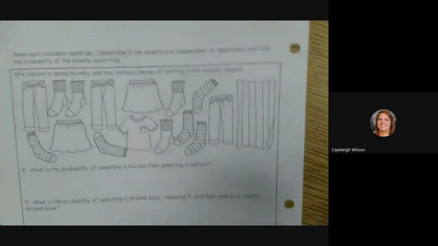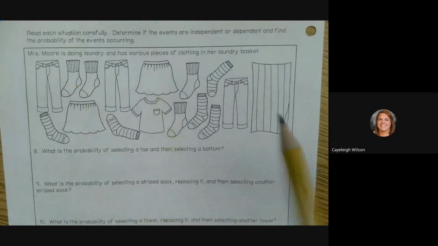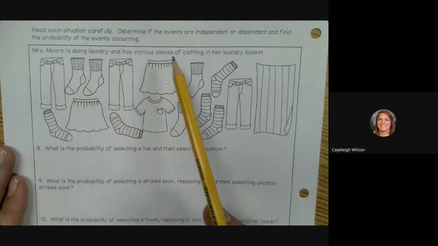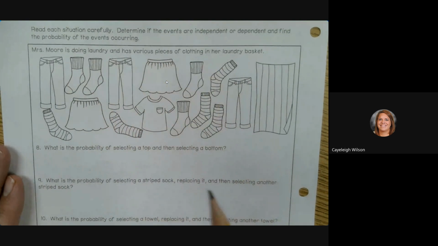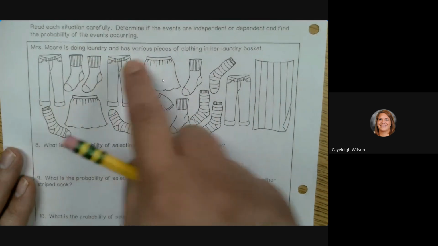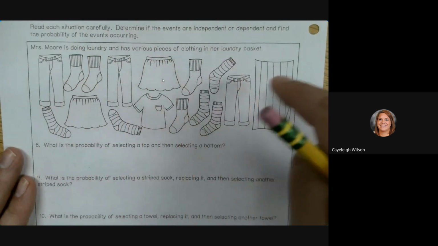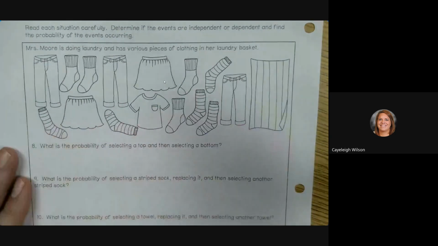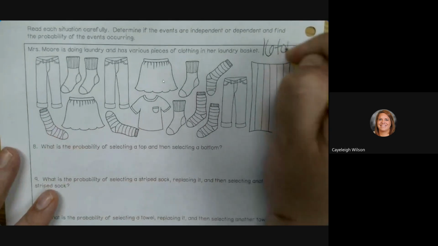All right, let's flip it over. And all the questions are going to go about this laundry basket here. Okay? Okay, so it says, Mrs. Moore is doing laundry and has various pieces of clothing in her laundry basket. So let's count how many things are in her laundry basket. 1, 2, 3, 4, 5, 6, 7, 8, 9, 10, 11, 12, 13, 14, 15, 16. So she's got 16 total items in her laundry basket.